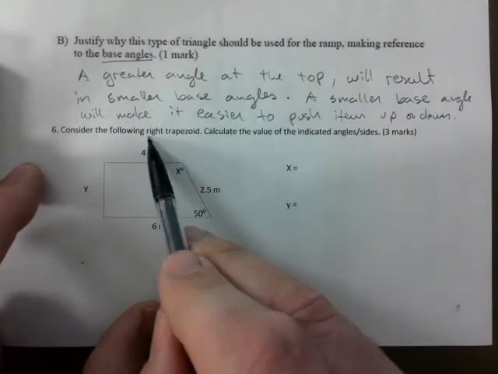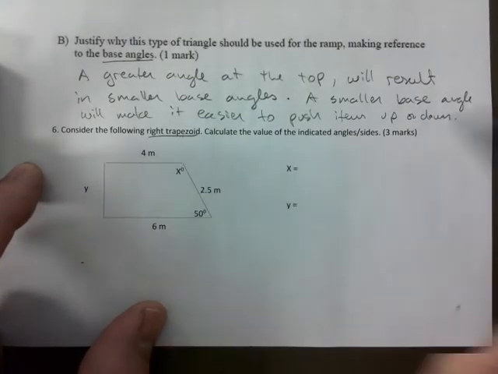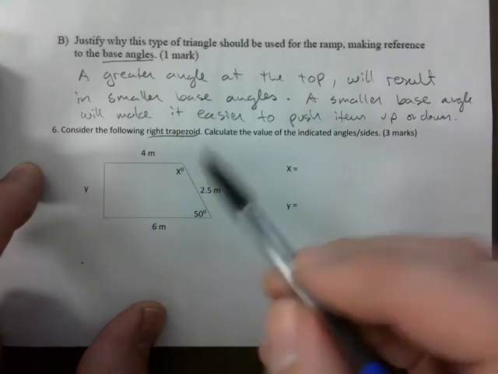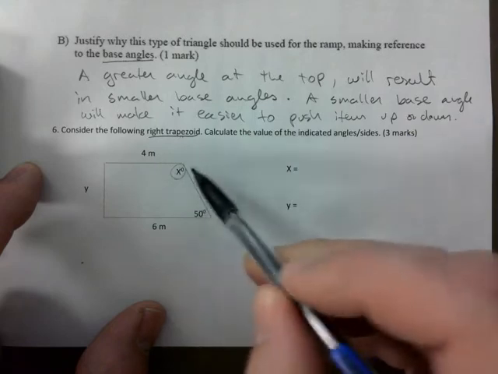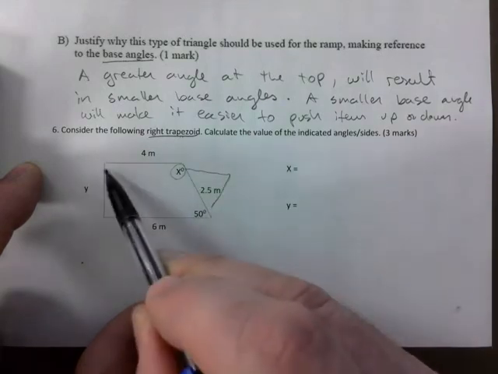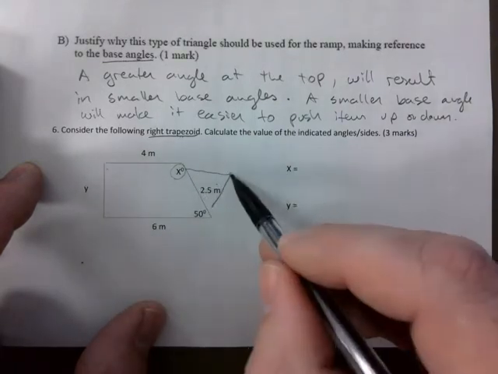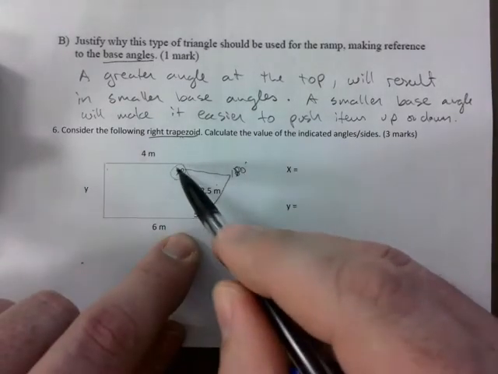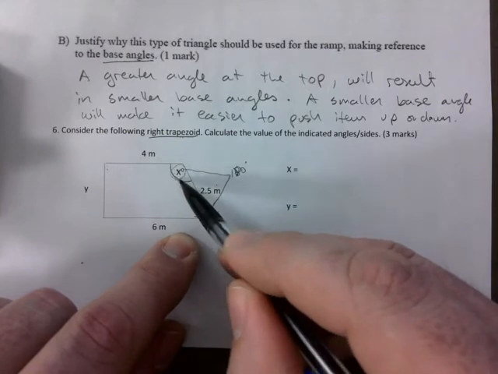Consider the following right trapezoid. So they tell you the name. Calculate the indicated angles or sides. Okay, so I'm going to figure out this first. Remember that these two angles on either side of this trapezoid add up to 180. So to get x is this whole thing here.